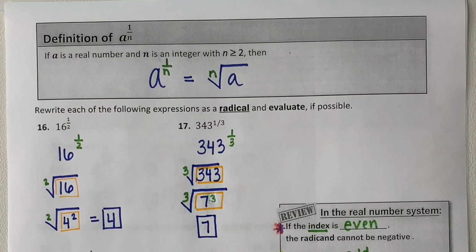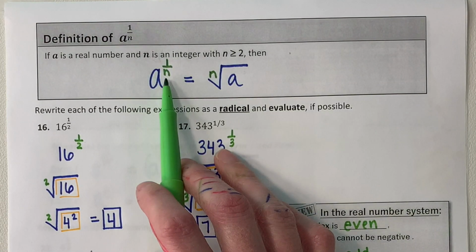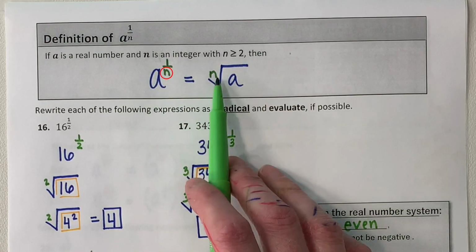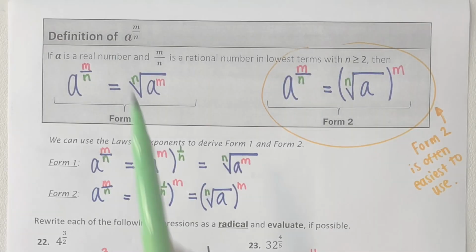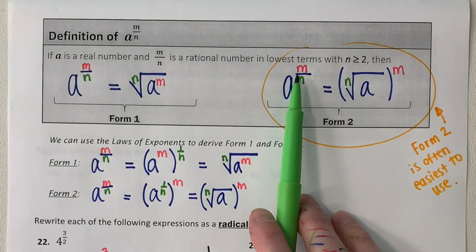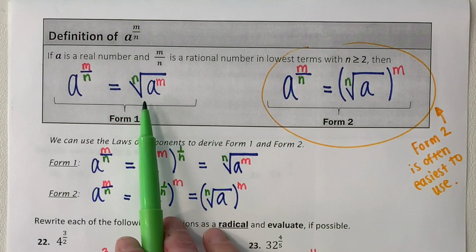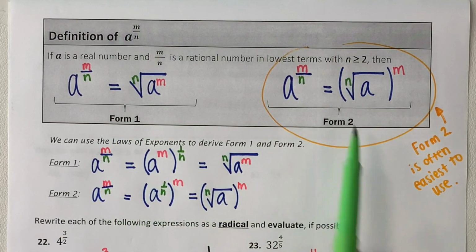Now, before we look at the last page, let's quickly review. First, we learned that any fractional exponent can be rewritten as a radical. If you have a 1 in the numerator of your fractional exponent, to rewrite it as a radical, you just put the denominator as your index. If the numerator of your fraction is not 1, then you can rewrite your fractional exponent in radical form using either form 1 or form 2.